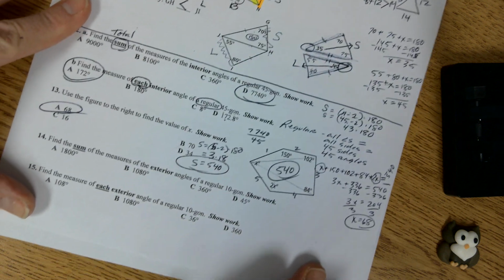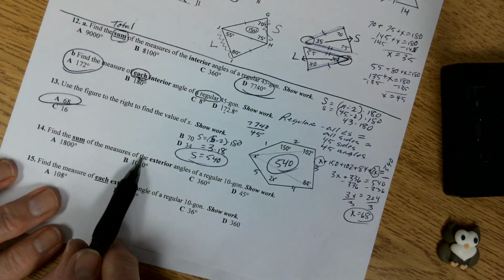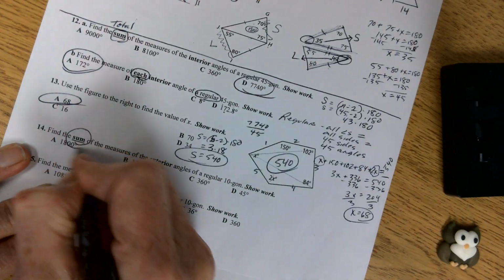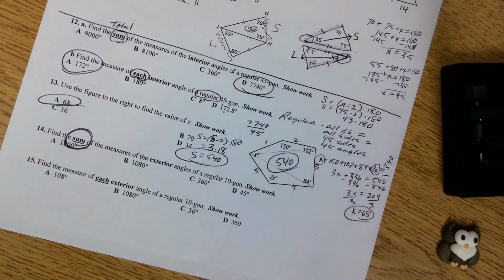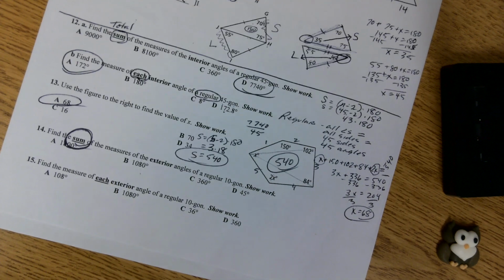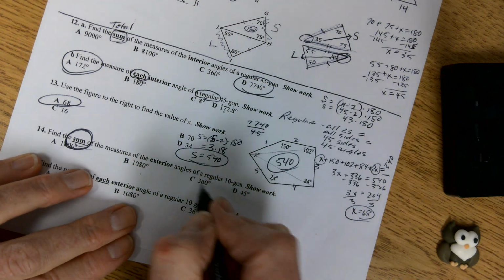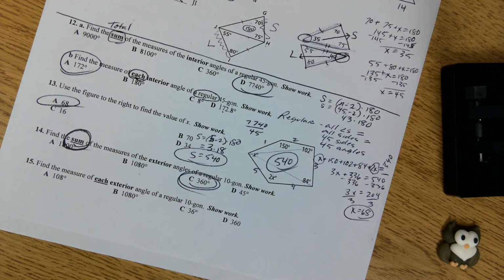Okay, almost there. 2 more. This one's easy. Any polygon, okay, if it's convex, the exterior angle sum is always 360. That's all we got to know. 360. That's all you got to do.